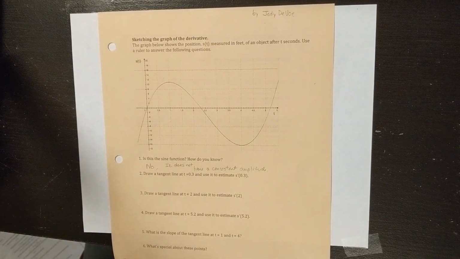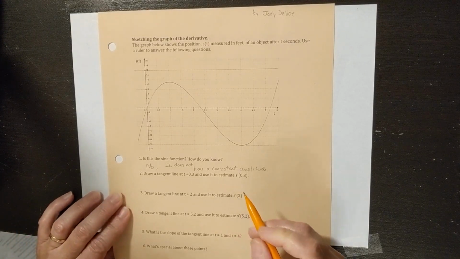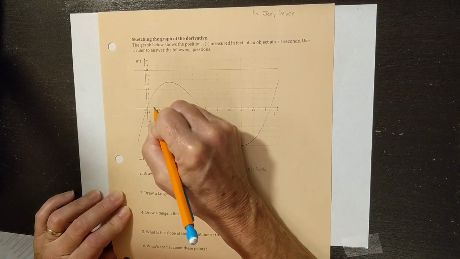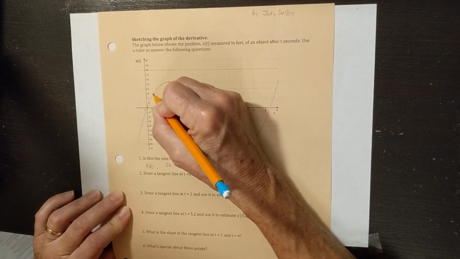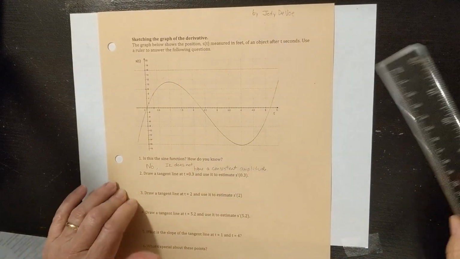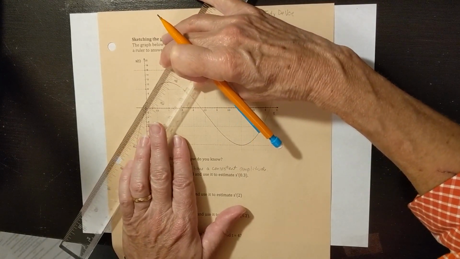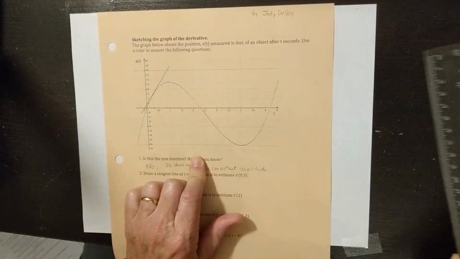Okay, so let's go on to number 2. Draw a tangent line at t equals 0.3 and use it to estimate s prime of 0.3. So where is 0.3? This is 0.1, 0.2, 0.3. So this is 0.3. So what I'm going to do is go up to where it is on the function, and I'm going to draw a tangent line right there. So I'm going to take my ruler right here and draw a tangent line at 0.3. So there I did it.